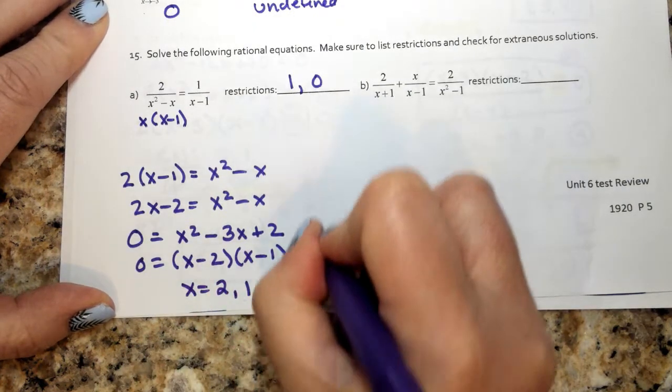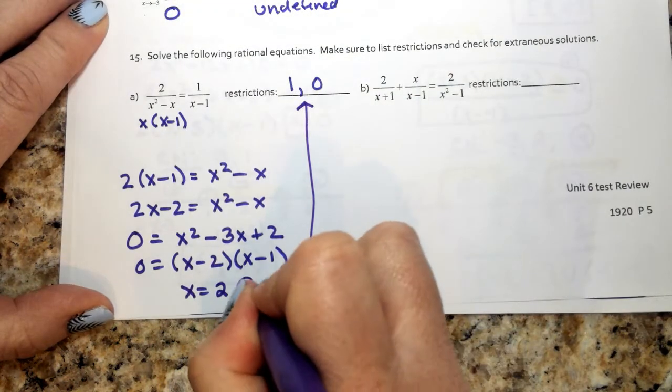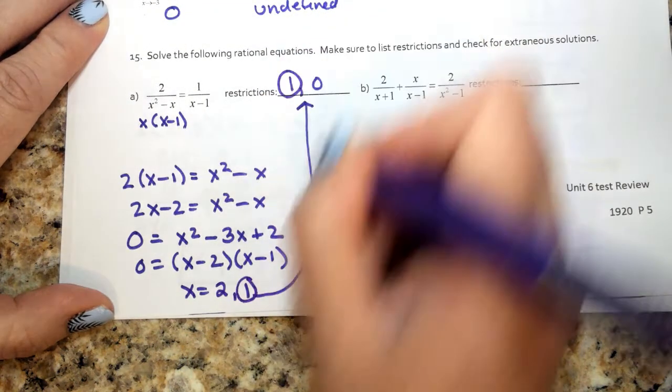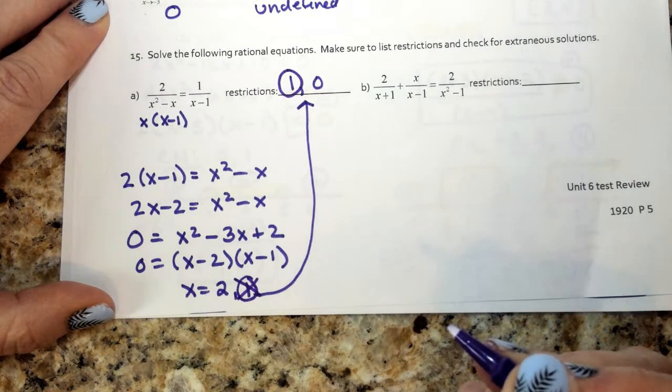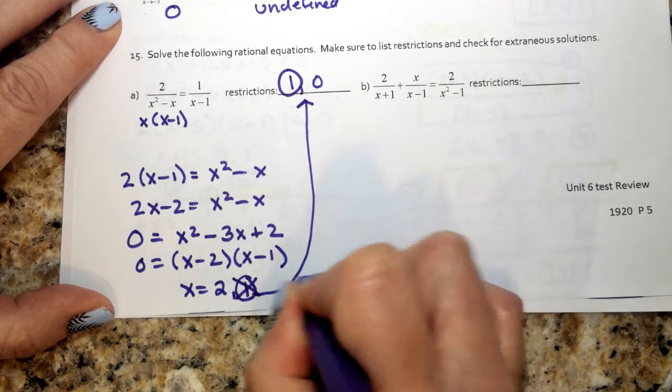Remember, you need to take your answers and compare it against your restriction. Notice 1 was a solution and a restriction. So that's one of your extraneous solutions. So we have to reject it. So your only answer is going to be x equals 2.